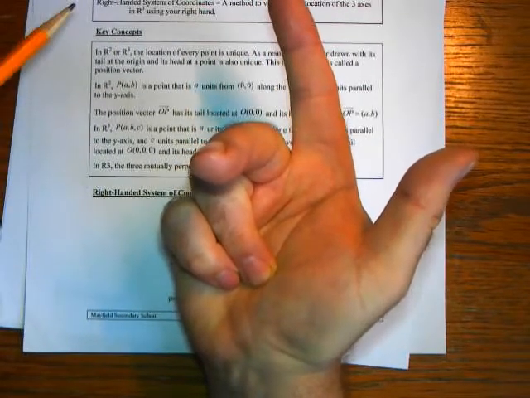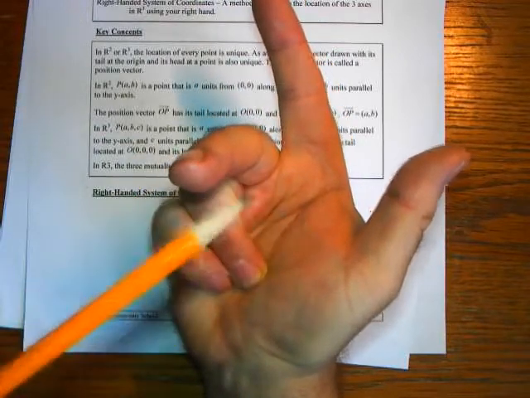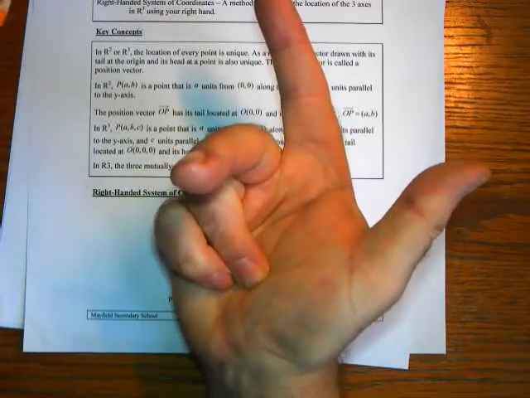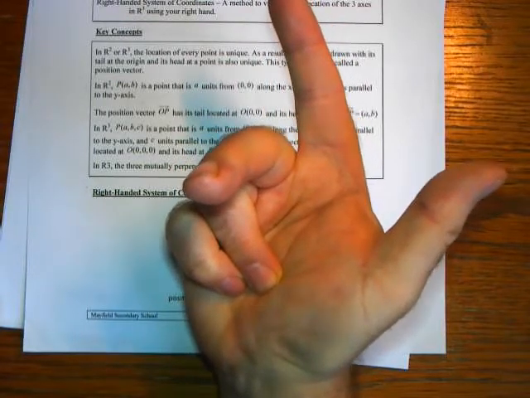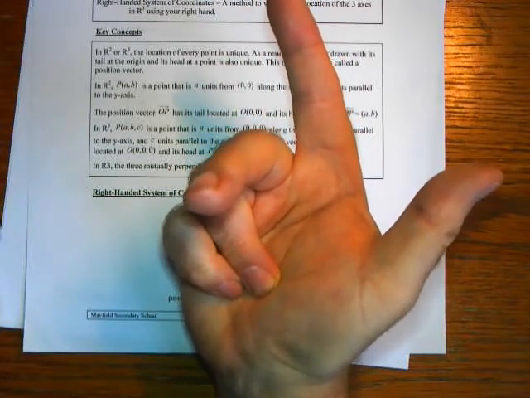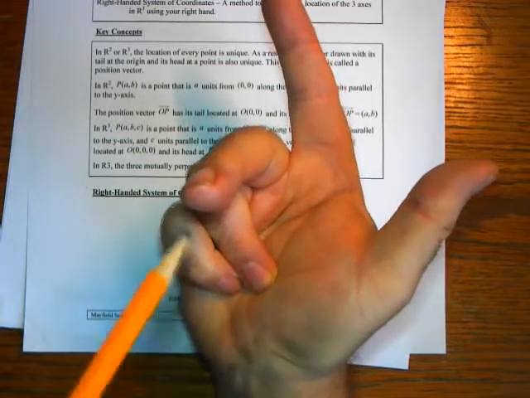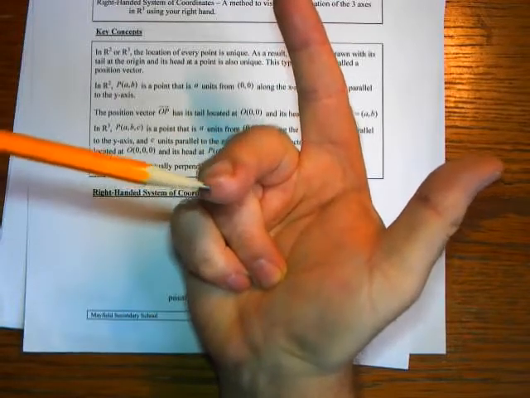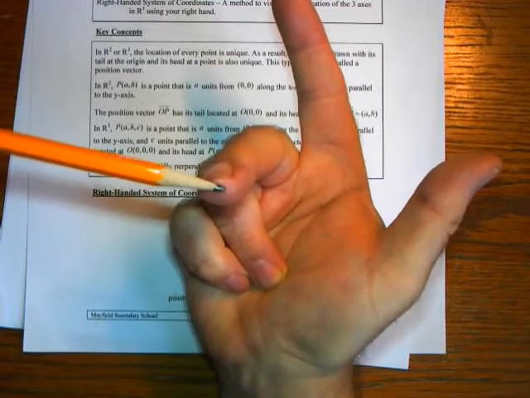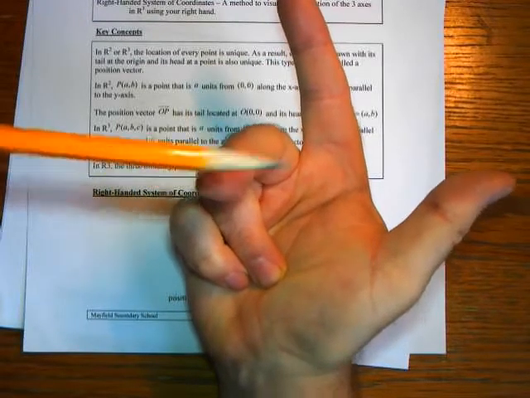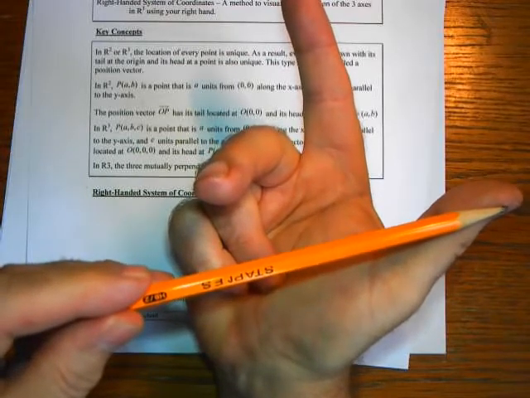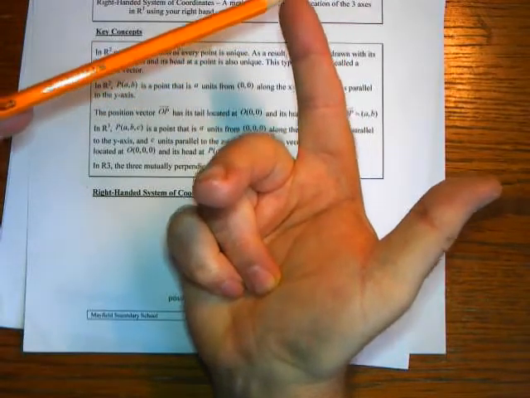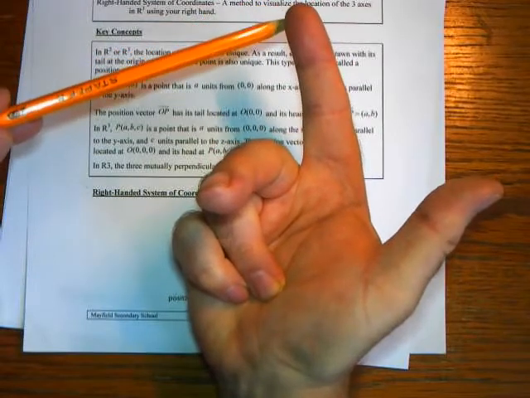Each of these fingers slash thumb is a positive axis in our R3 space. The finger pointing out of the paper, your second finger, is your x-axis, the thumb pointing to the right is your positive y-axis, and the index finger pointing up is your positive z-axis.